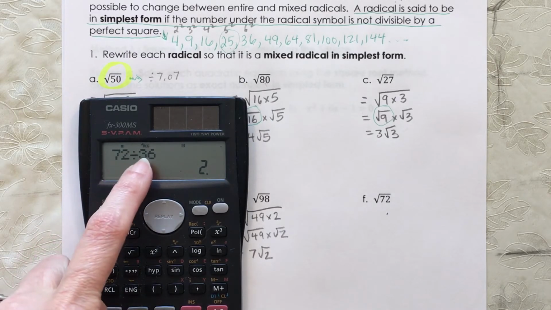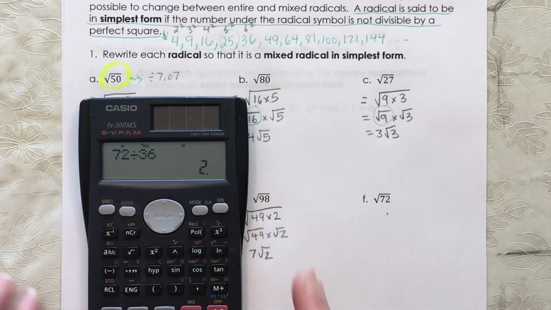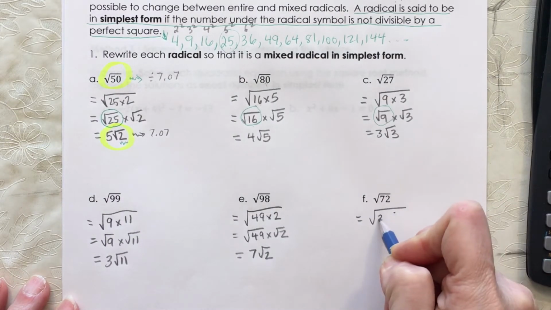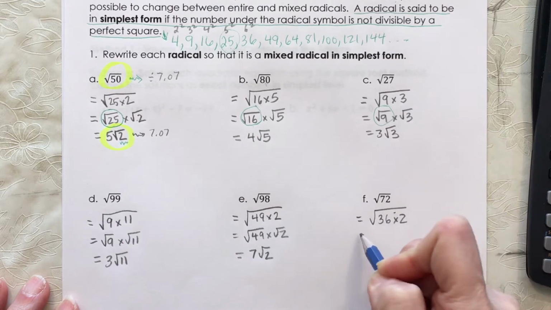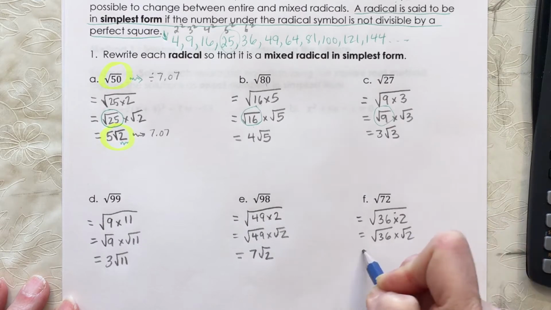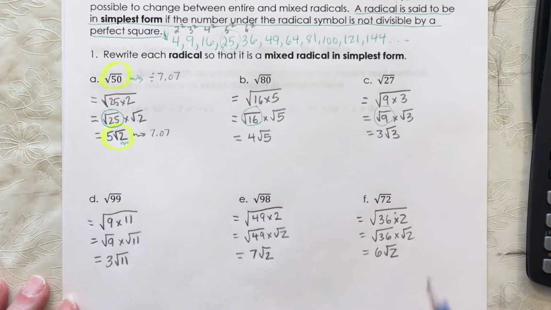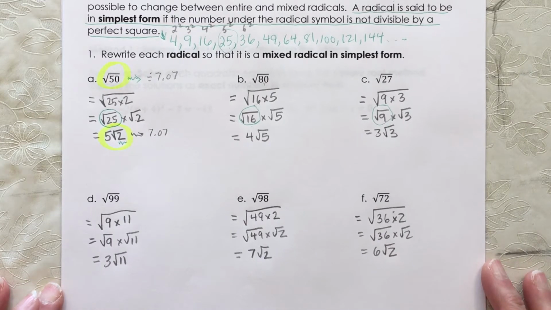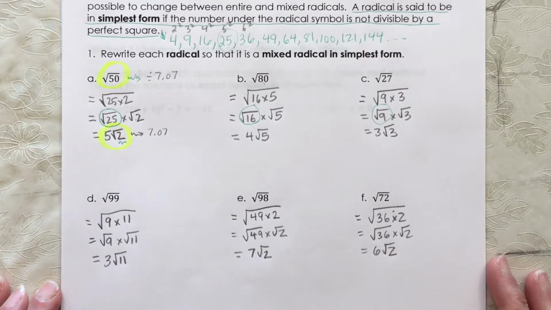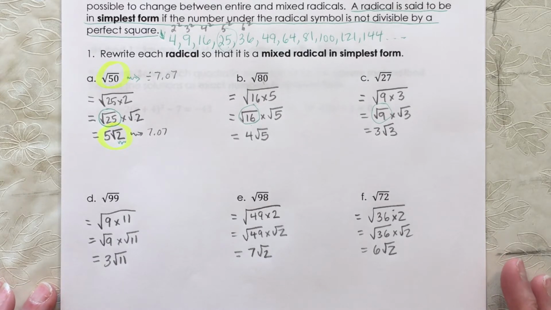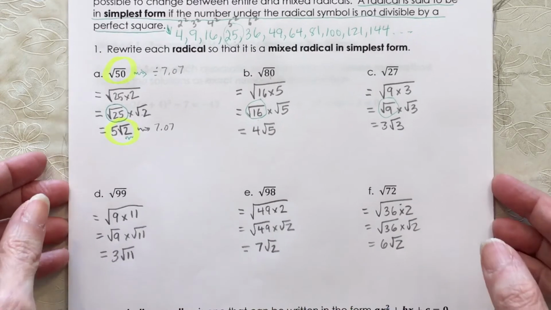So the biggest perfect square that divides evenly into 72 is 36. And we've got 6 root 2. Okay, so that's the idea. That's how you rewrite a radical so that it's a mixed radical in simplest form. And that's going to come into play when we're solving quadratic equations.